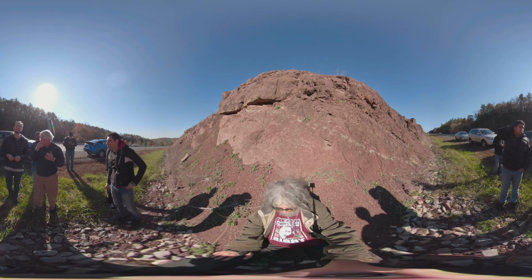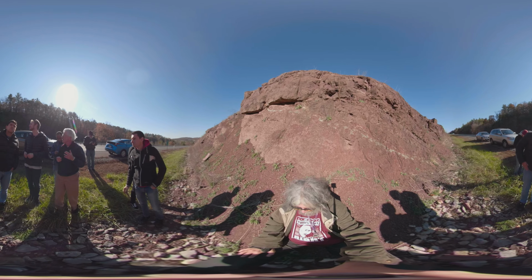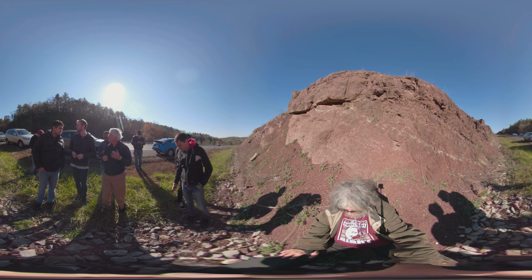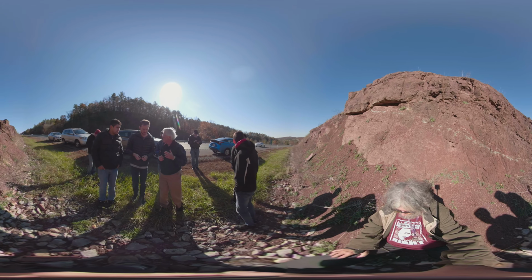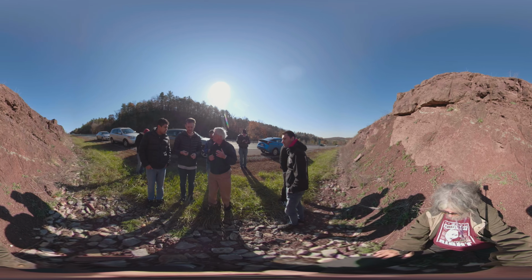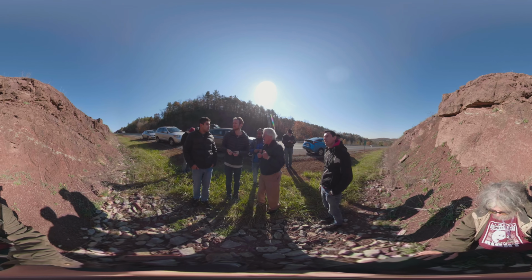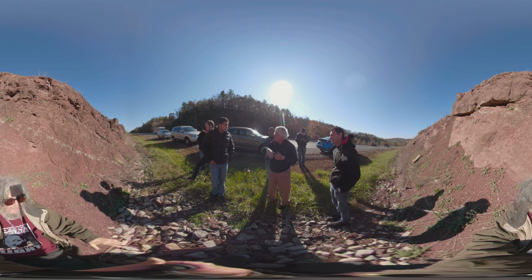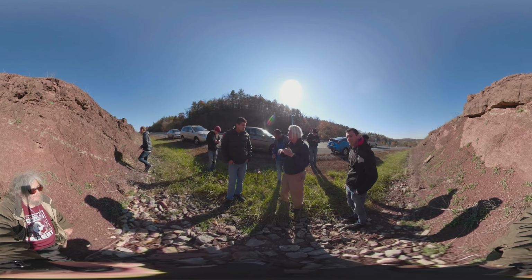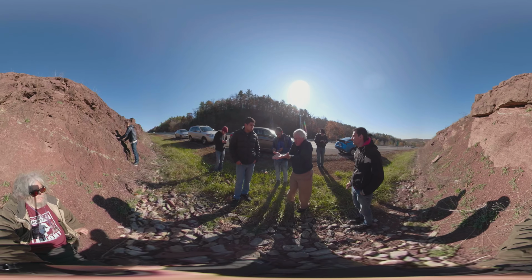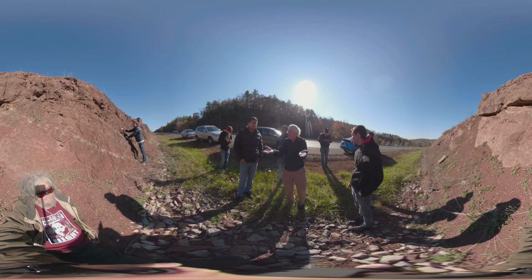Our last stop, if we have time for it, we'll show a case where the beds are turned over upside down. How is that possible? It's a collision. Oh, yeah, that's true. And here, the beds are not that badly disturbed. They're folded, but you saw the fold. The fold was fairly open.